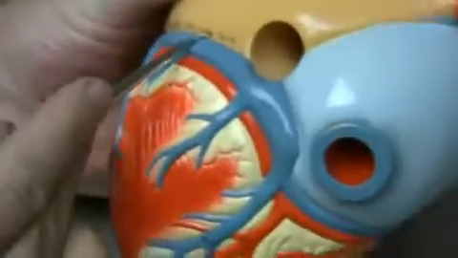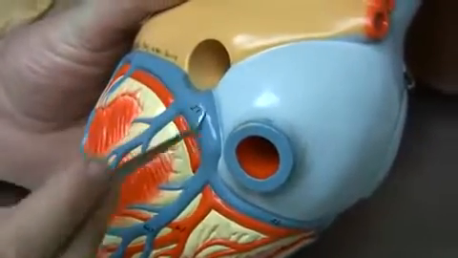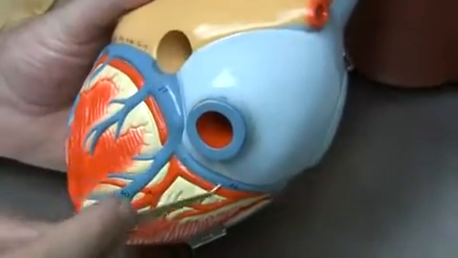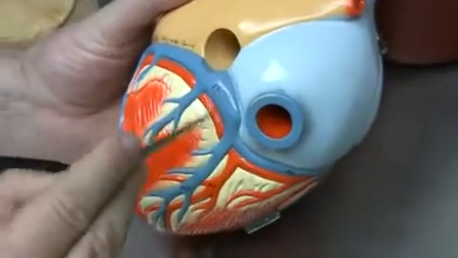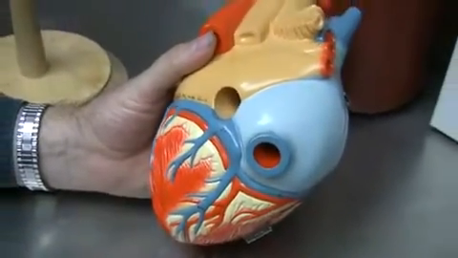Okay, good. Notice too that the great, the small, and the middle cardiac veins seem to form kind of a fancy T. Can you see the T? And of course all of them are going to have a convergence right there at the coronary sinus. Good.